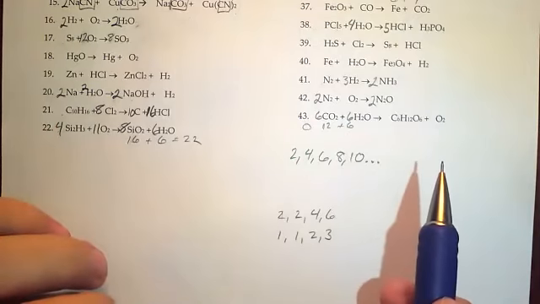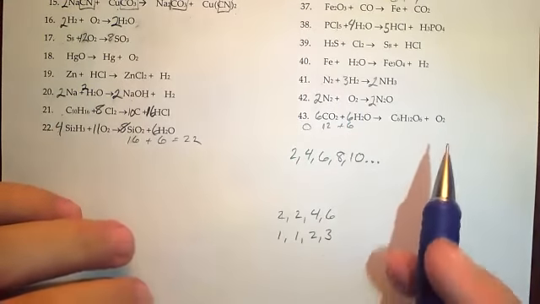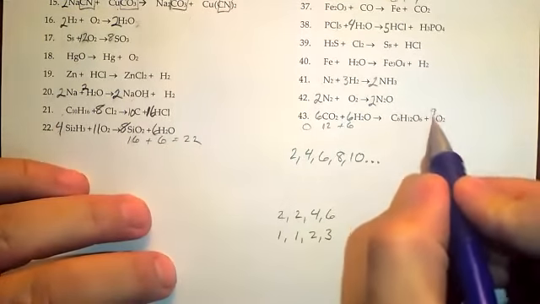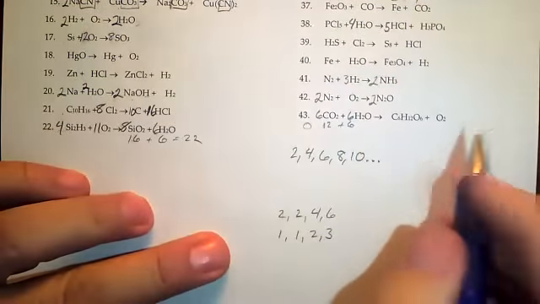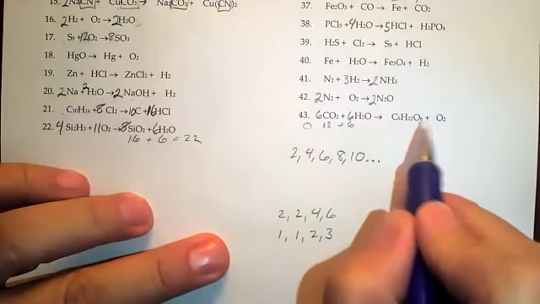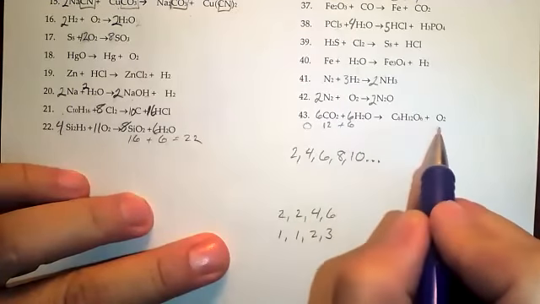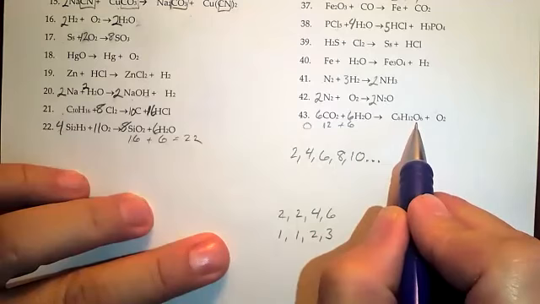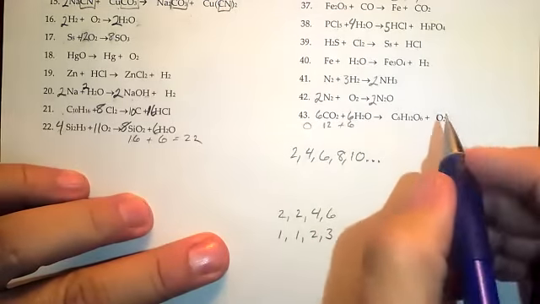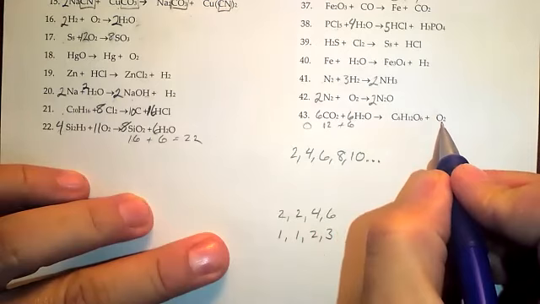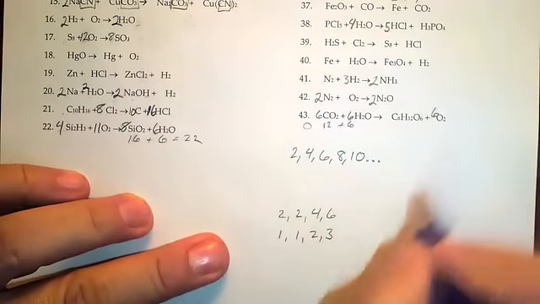Now, the reason that we tend to get this wrong is kids go, oh, 18, they put a 9. No, because, and believe me, I have bitten myself with this one, 6 of them are right here. Yes, you need 18, but 6 of them are here. You need 12 more. Yes? Then you would put the coefficient 2 on O by 6.